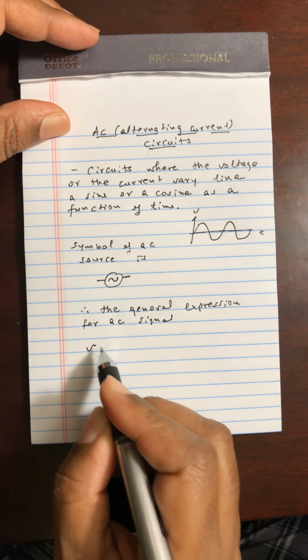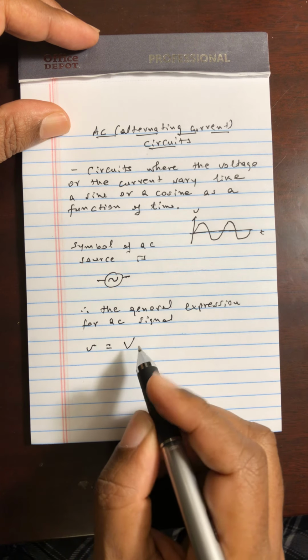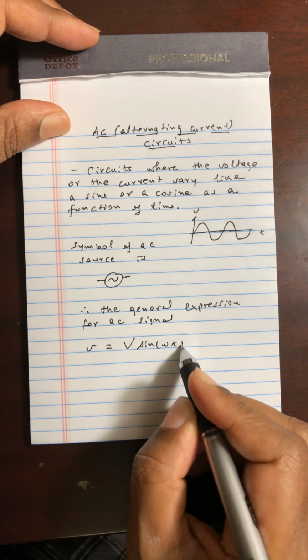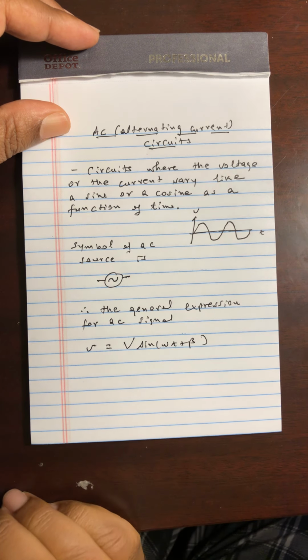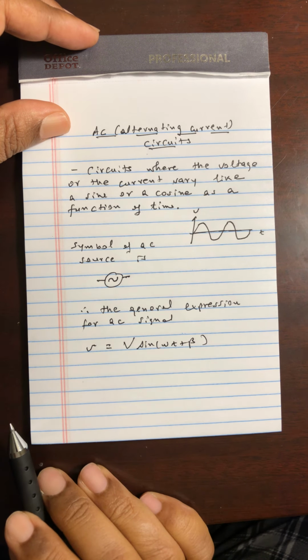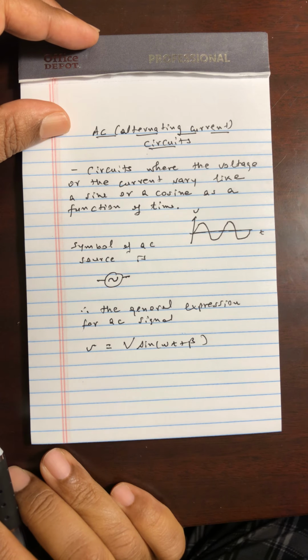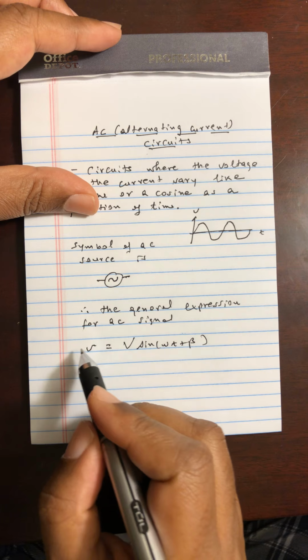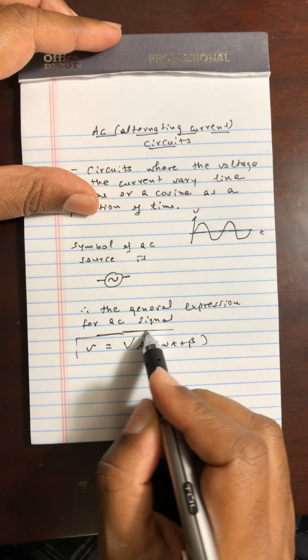Let's say it's the instantaneous voltage. You got the amplitude, and then you got sine of omega t plus beta. Okay, so this is the general expression for AC voltage.